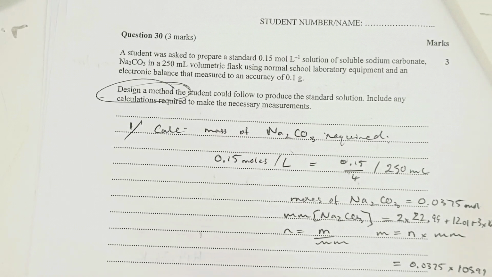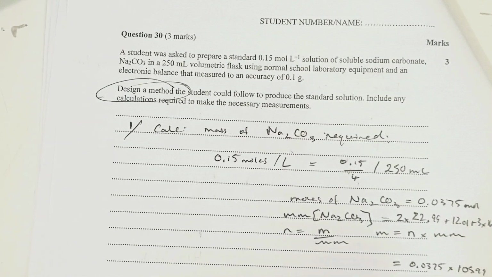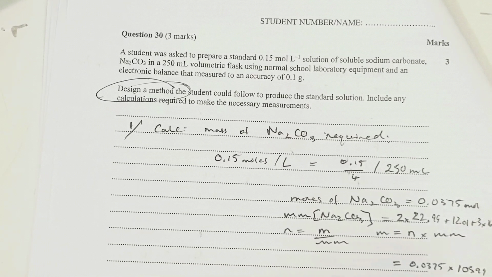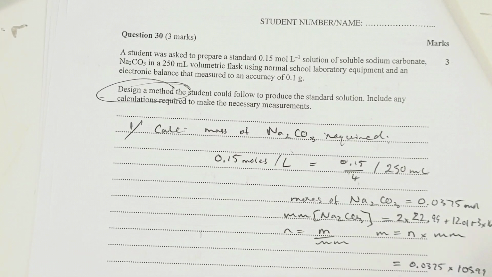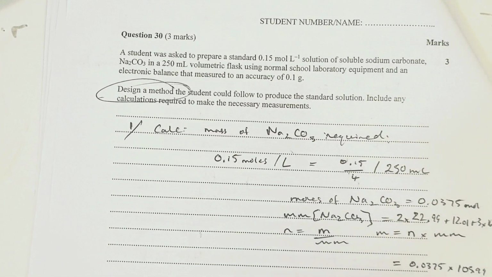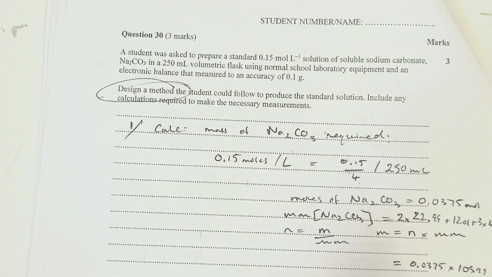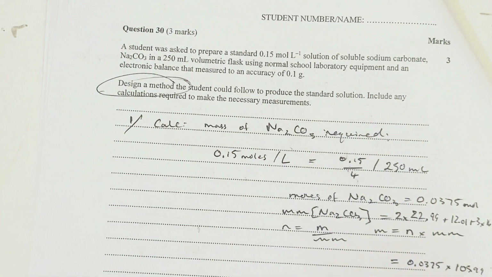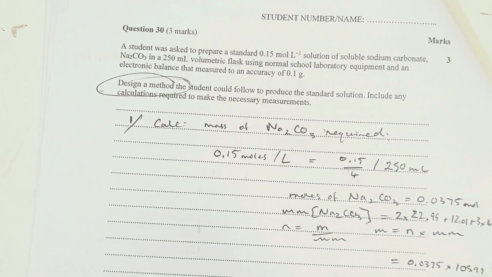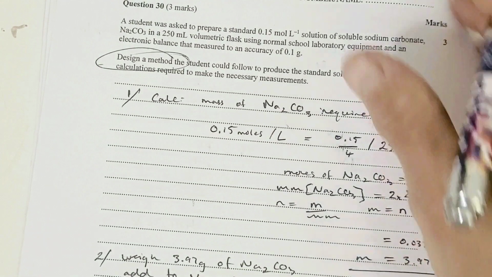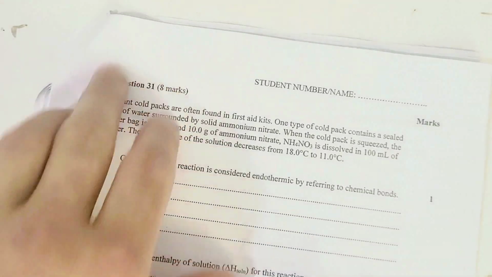Add distilled water to the flask up to the 250 ml mark. I mean, you could add further steps about rinsing and dissolving, etc., but that's basically what you're doing. Okay, putting the steps down.